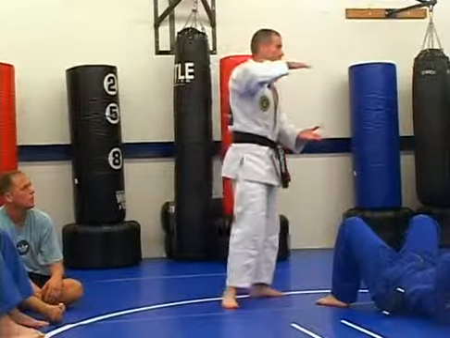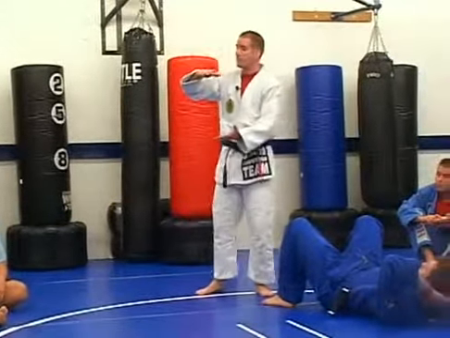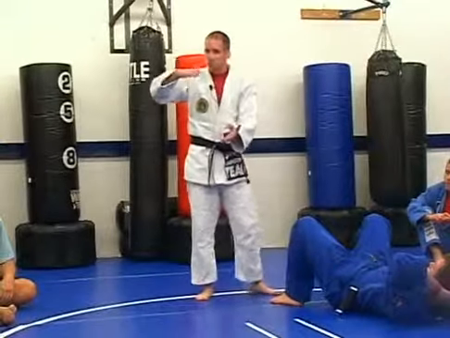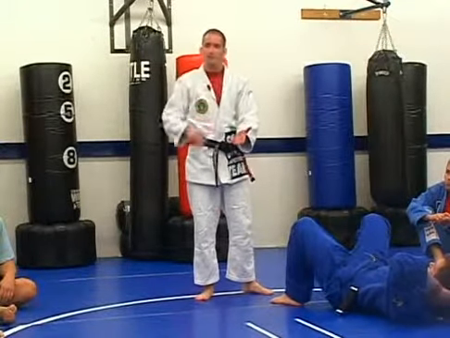That gap's where they're going to turn underneath and maybe grab us with their legs, grab guard, whatever. What we want is to just slide over top. We want to glide hip to hip over top of them.